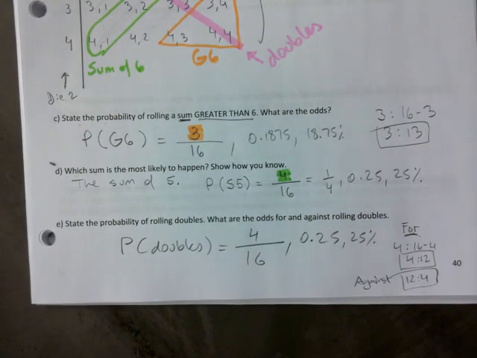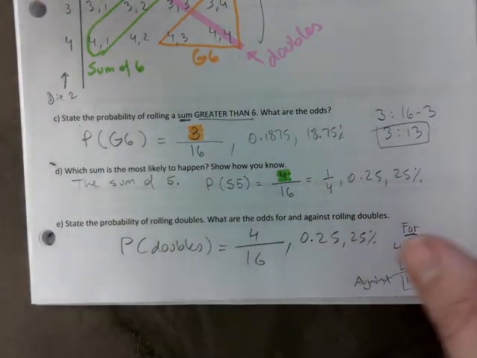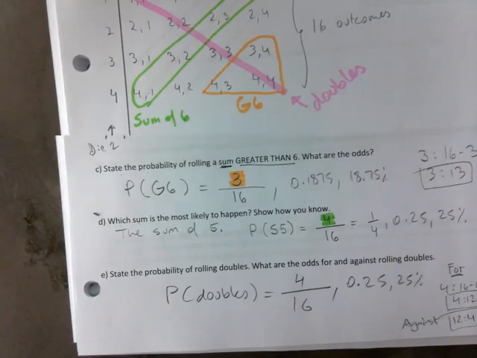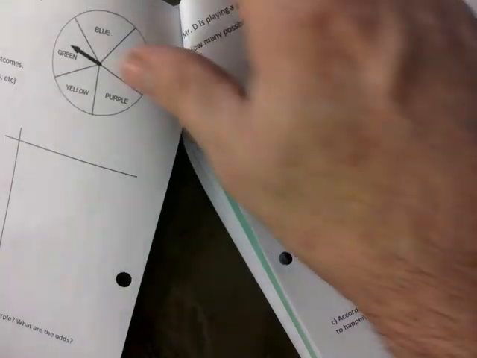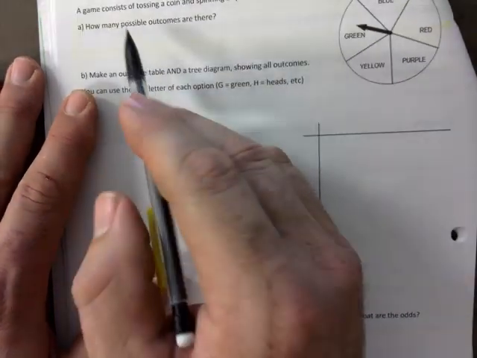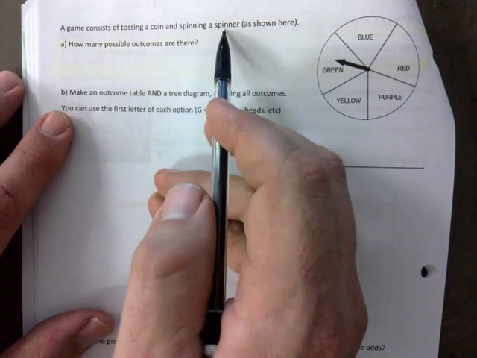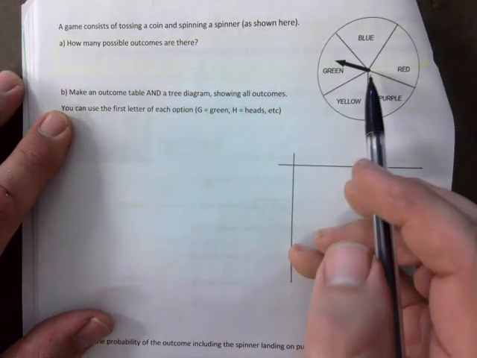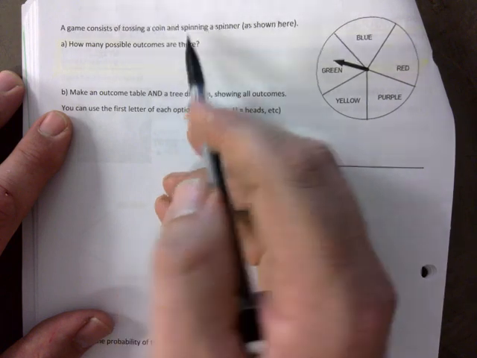Okay, so I'm going to just get you started here. Come with me and I'll assign the pages I want you to do. Let's go to page 41. I'll just get you started so that you're not stuck right off the get-go. We don't want that. A game consisting of tossing a coin and spinning the spinner as shown here. How many possible outcomes are there for this game?